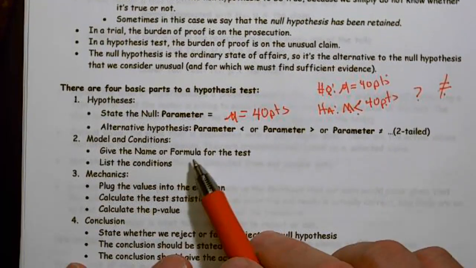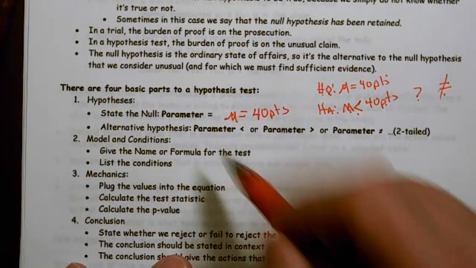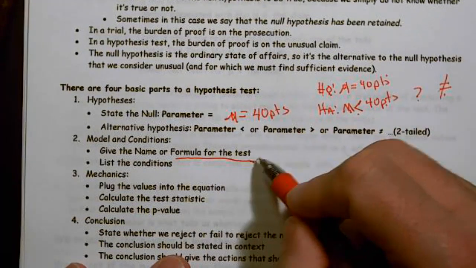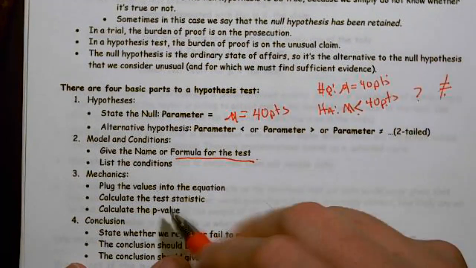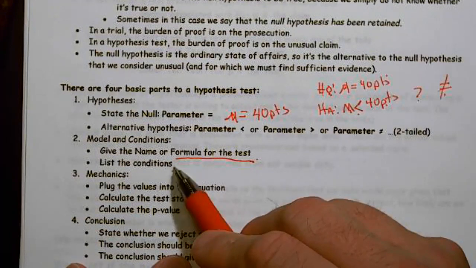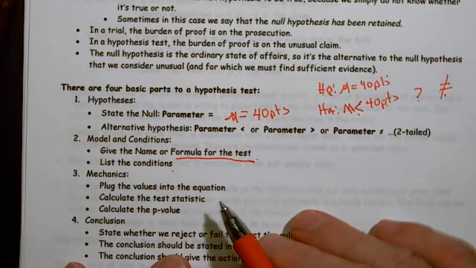We always have to give the name or the formula for the test. Personally, I just like to use the formula, and I usually write the formula just by plugging in the numbers. And then we have the conditions. And there are a lot of conditions, and that's kind of a pain. And we'll talk about that in a moment.